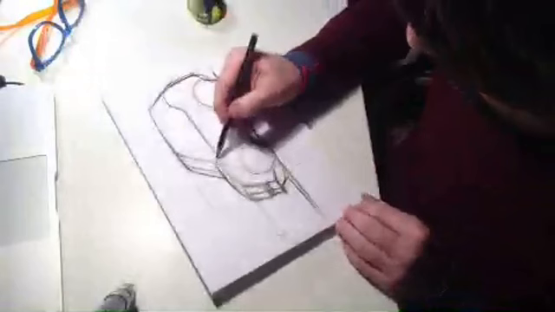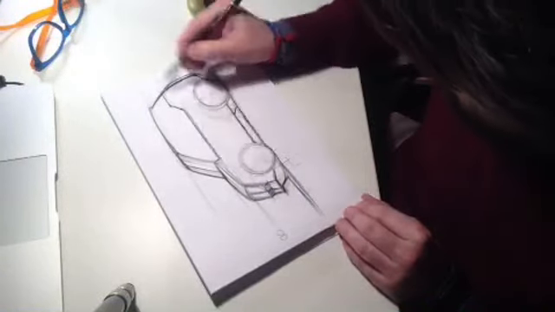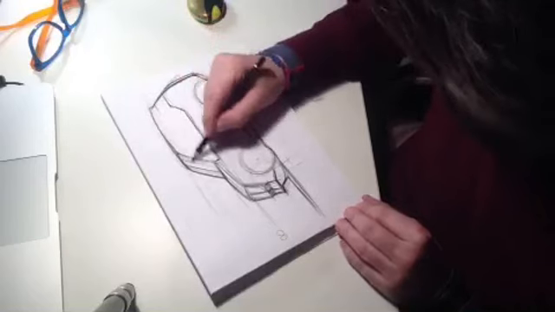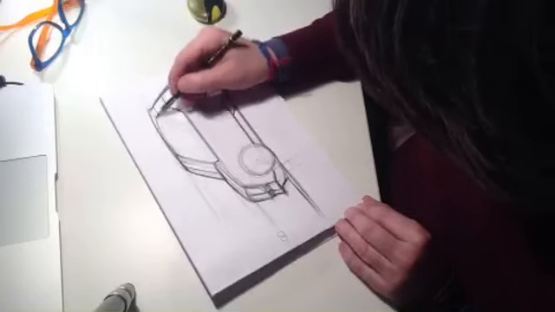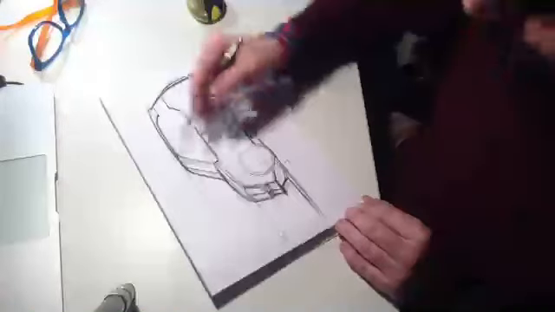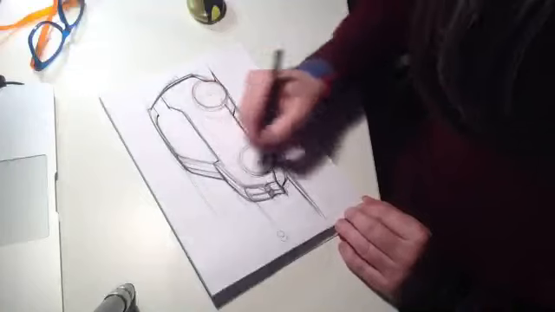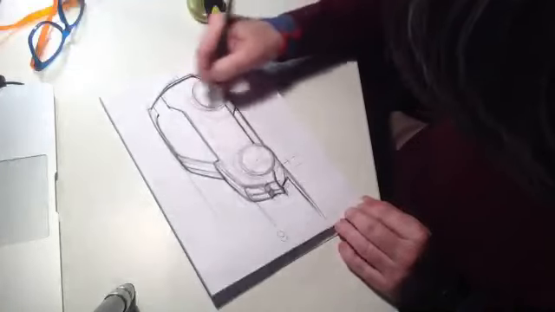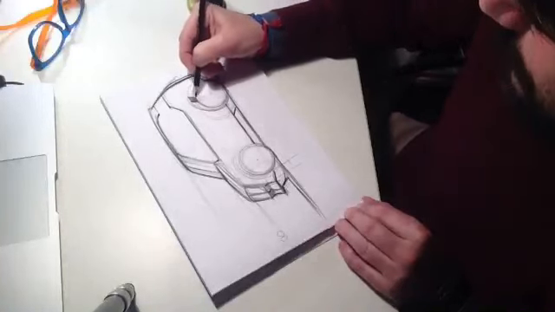Okay, so now that we have this, let's make a little bit of the wheel well, so that we have another better proportion, which is this one. And here I'm gonna make it dark.